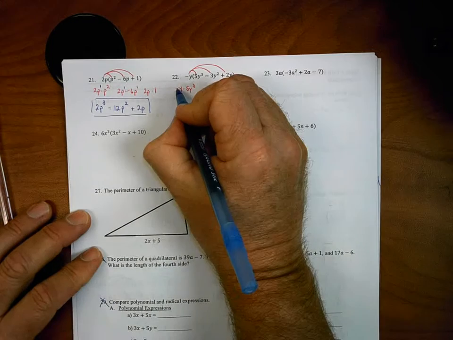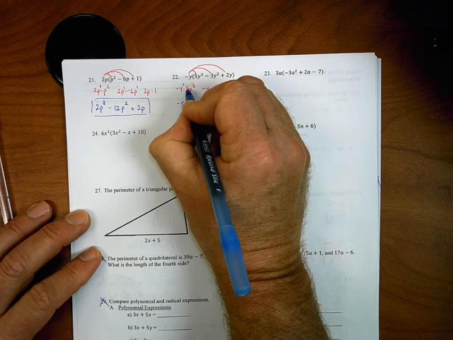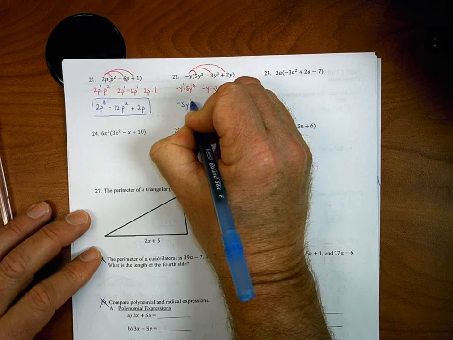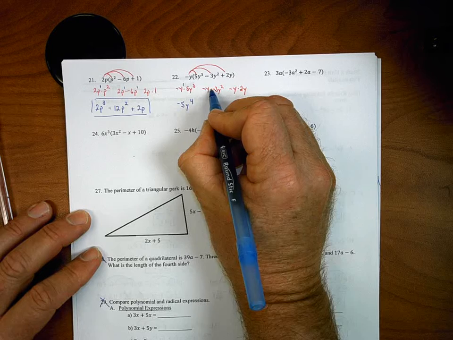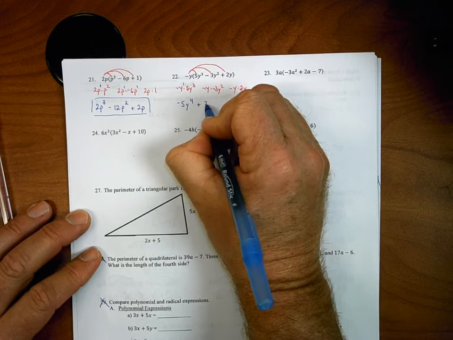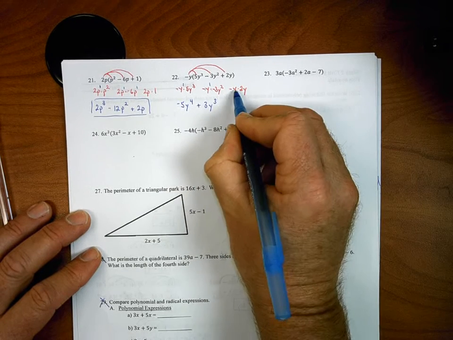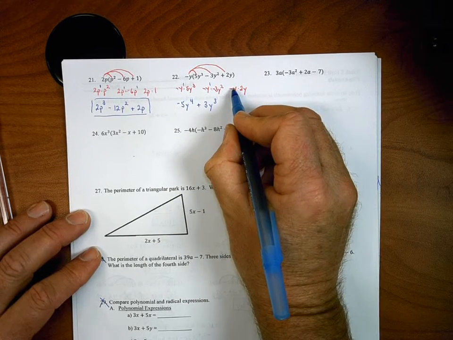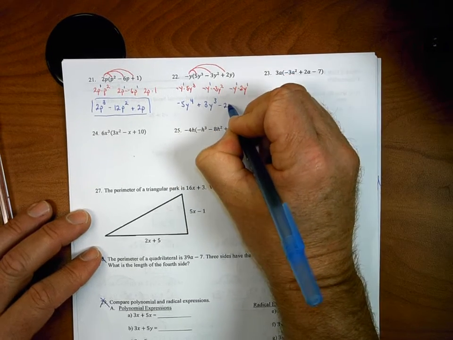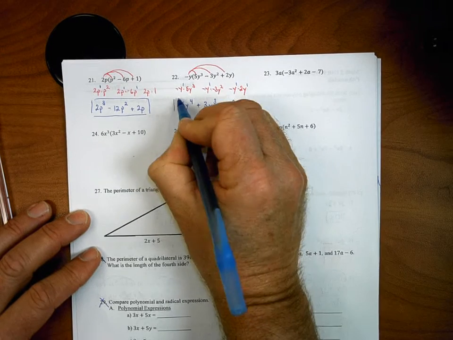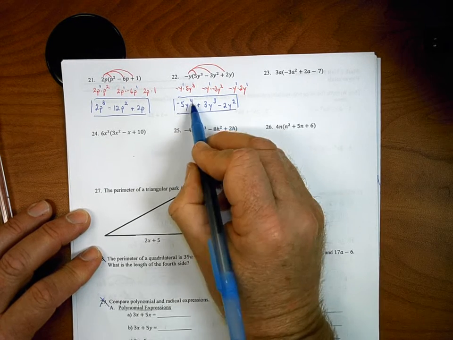Okay, so a negative y, that's like a negative 1 times 5, that's negative 5. And then y to the first times y to the third is y to the fourth. Okay, moving on to this term, a negative y, that's like a negative 1 times a negative 3, that's going to be a positive 3. Y to the first times y to the second is y to the third. And then the last part, the negative 1y, so negative 1 times positive 2, that's negative 2. Then y to the first times y to the first is y to the second. That is my expression.